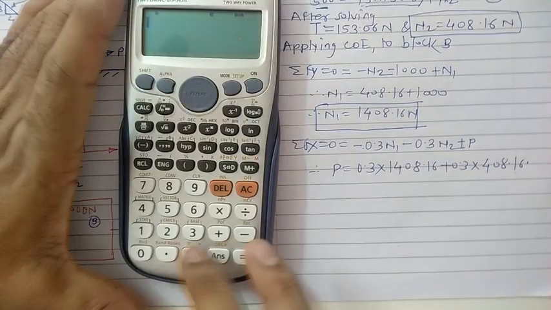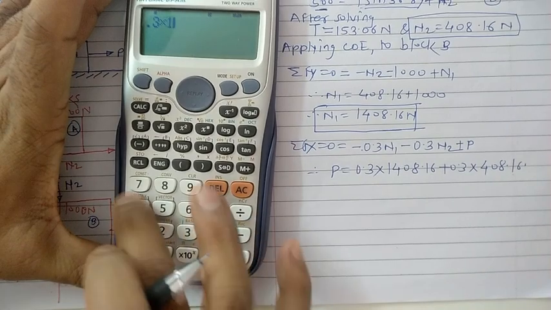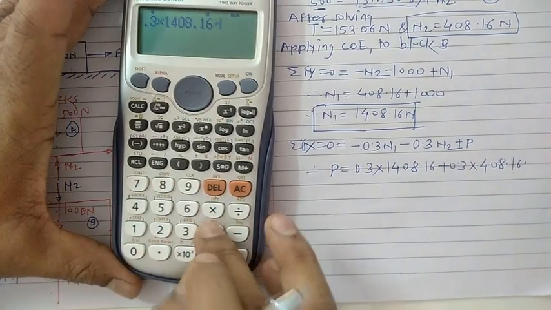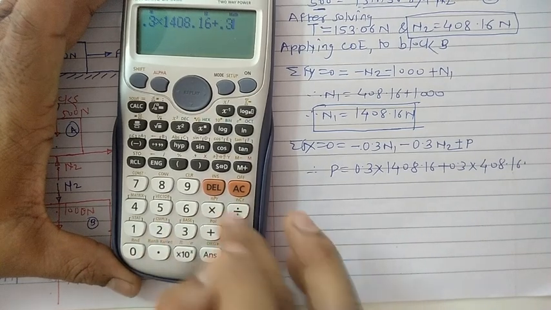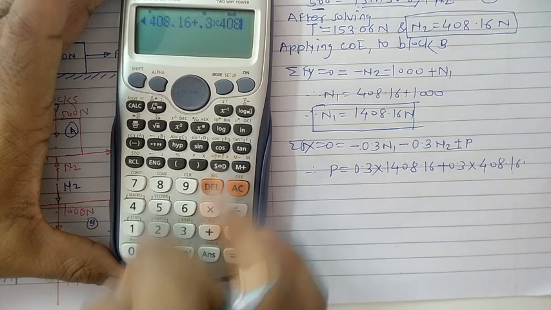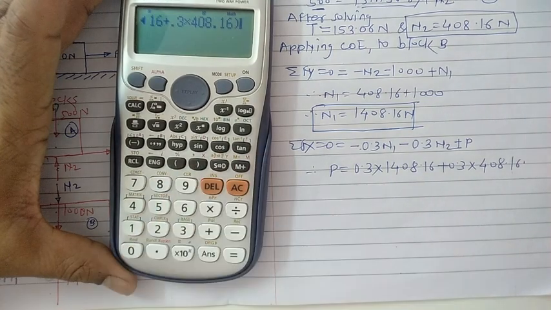So P is nothing but 0.3 multiplied by 1408.16 plus 0.3 multiplied by 408.16, this way.